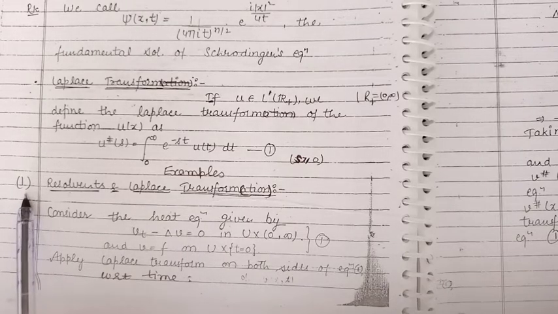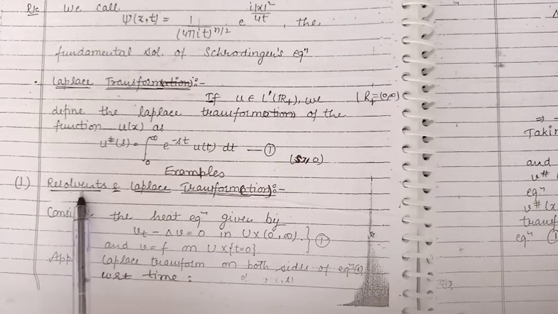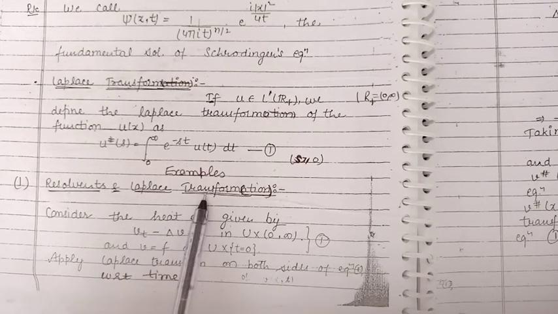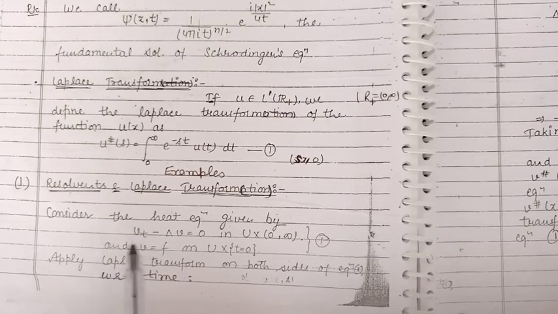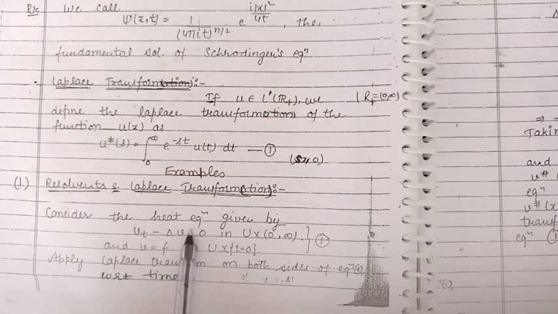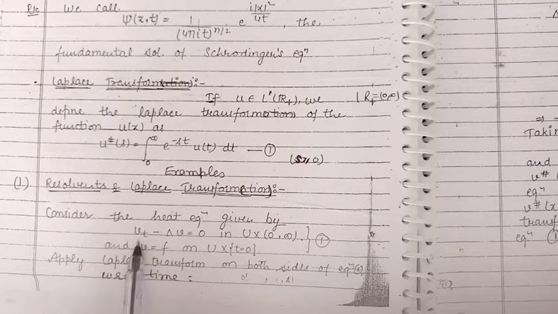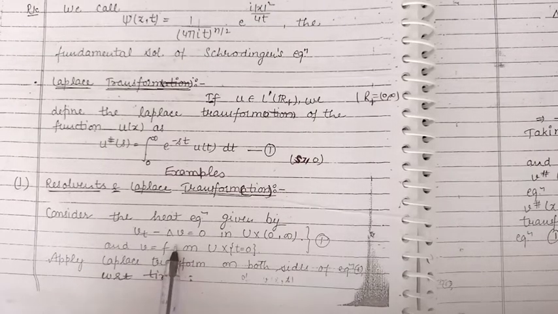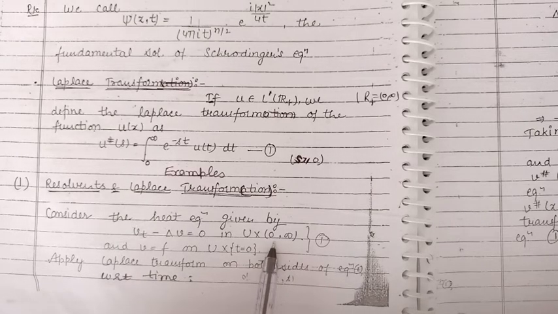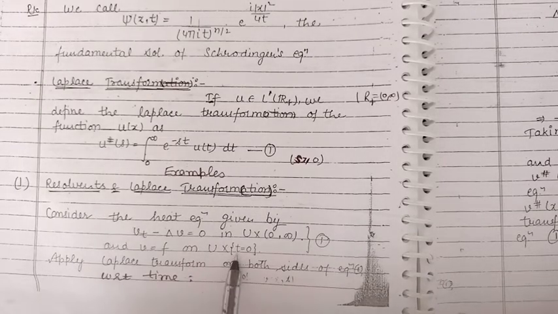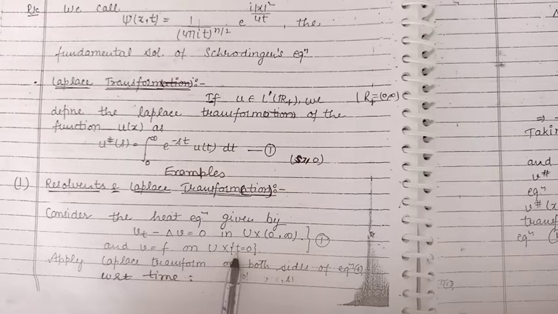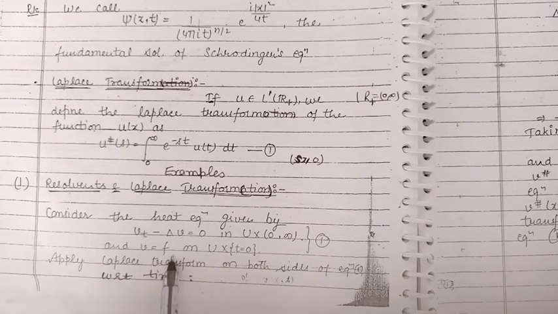Our first example is resolvents and Laplace transform. Let us consider the heat equation given by the partial derivative of v with respect to t minus the Laplacian of v is equal to 0 in U cross the open interval 0 to infinity, and when time is 0, the value of the function v is f.